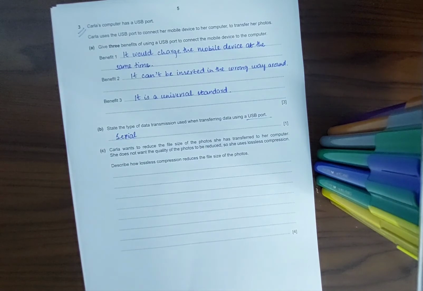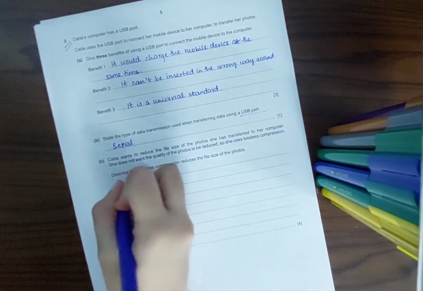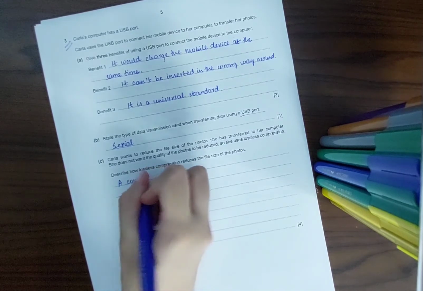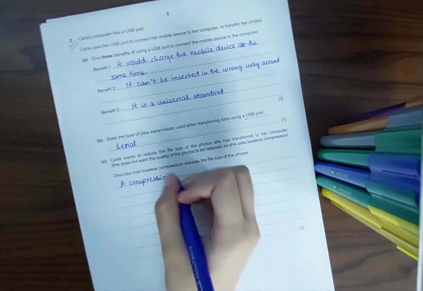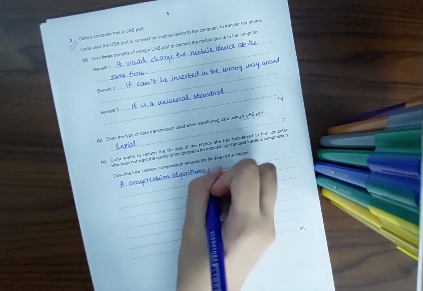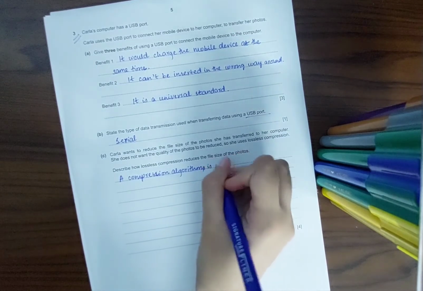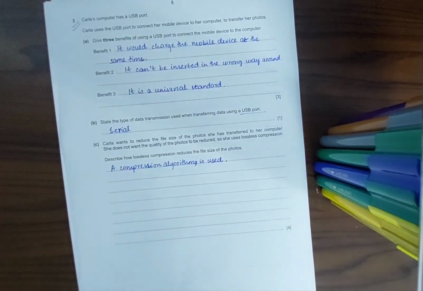For these types of question, you always get 1 mark for writing that a compression algorithm is used. This way your 1 mark is secured. This is always a point in these compression questions, because it obviously uses compression algorithms.